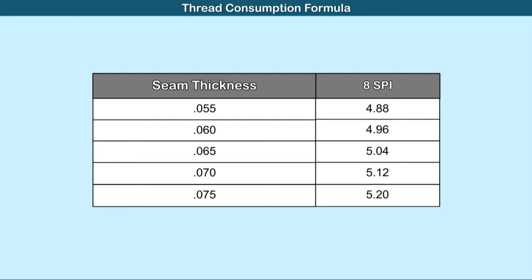On some overedge and cover types, it is necessary to also know the seam width or needle spacing to properly calculate the amount of thread consumed.